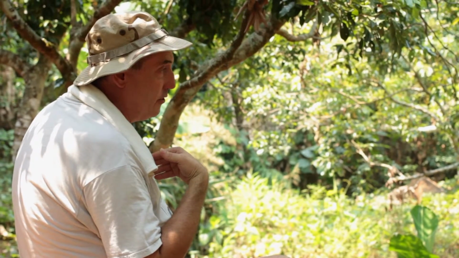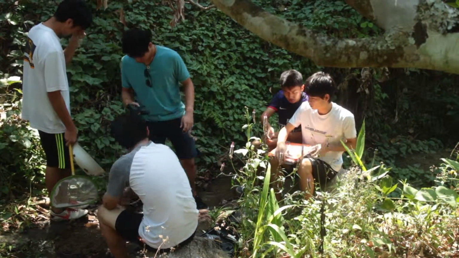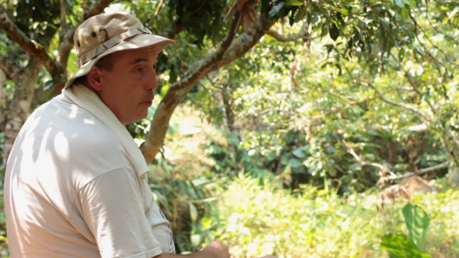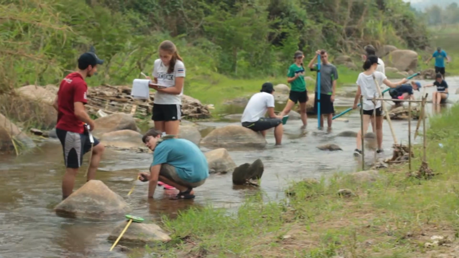A lot of them, instead of coming up to me and asking for the solution, are talking to each other like colleagues would do. And that's, to me, the epitome of the field experience. When kids can get together, collaborate, work together, solve the problems they're encountering in the field, and actually determine what kind of alterations they have to make in their protocol to come up with a really good study.